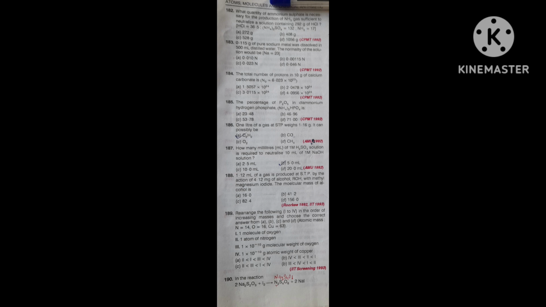Percentage of P2O5: 142 divided by 264 into 100, you will get 53.78. Correct? Hence the correct option is option C, 53.78.